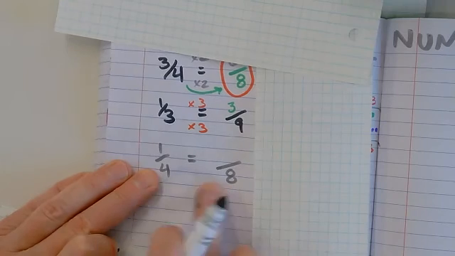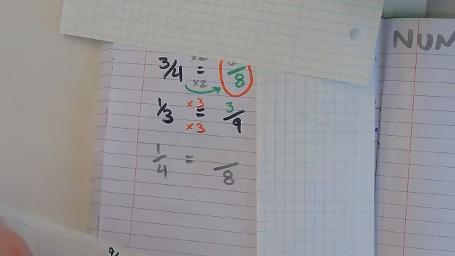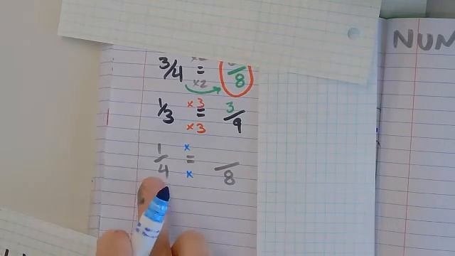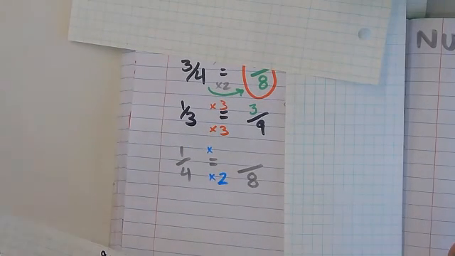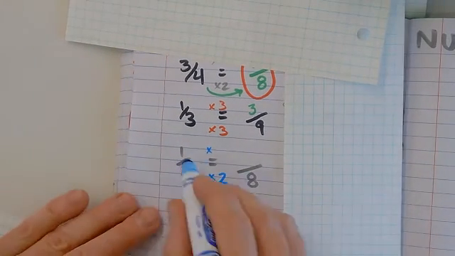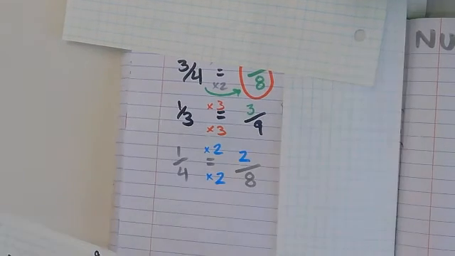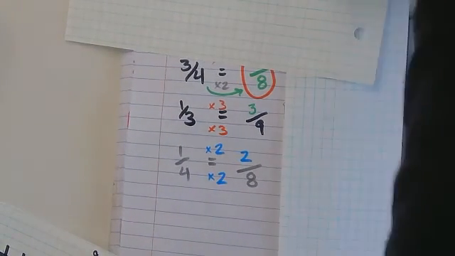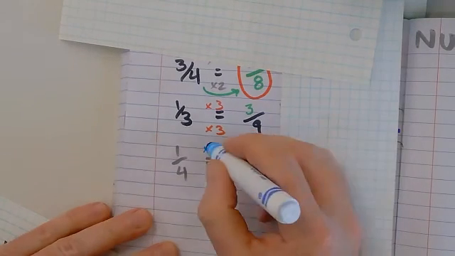So what I would say is, okay, 4 becomes 8 by doing what? And some kids would say, I don't know, you add 4. For fractions, you never add, you always multiply. 4 times and 1 times. And if you see that 4 times something is 8, hopefully you see that in your head. And then here, 1 times that same number gives you this.